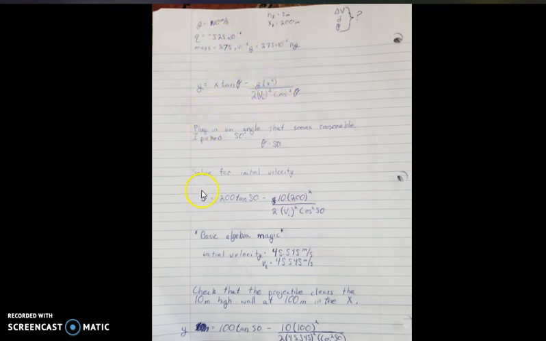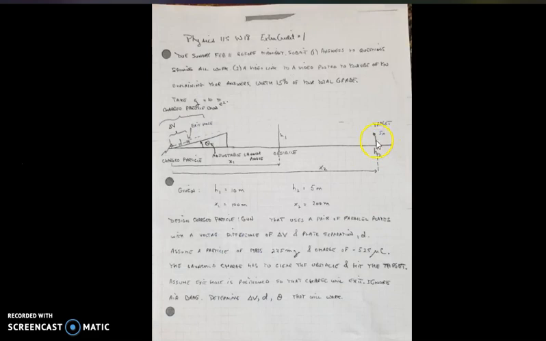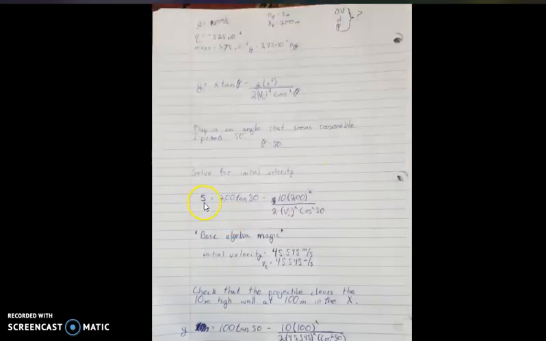The 5 meters will be the vertical displacement, because we're hitting here and that's 5 meters high. So we say 5 equals all of this stuff, and then you do some algebra and you end up with the initial velocity being 45.545 meters per second. There were a couple more digits after that, but I don't really care that much.